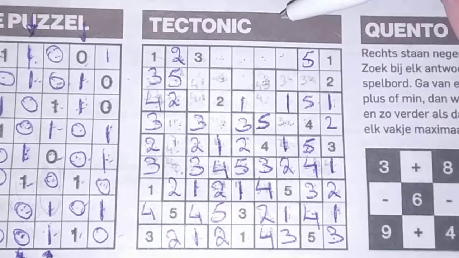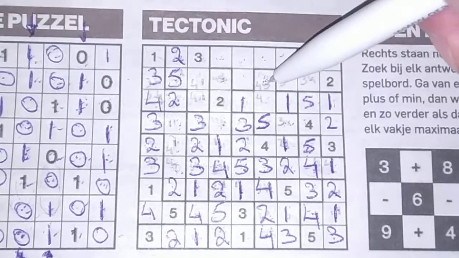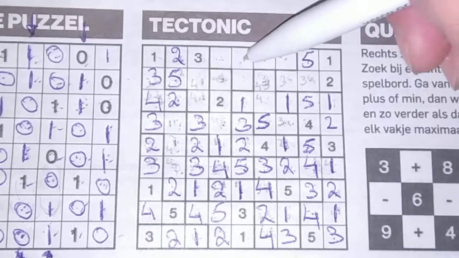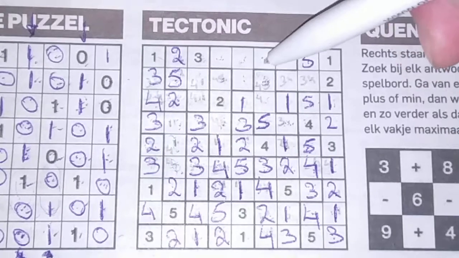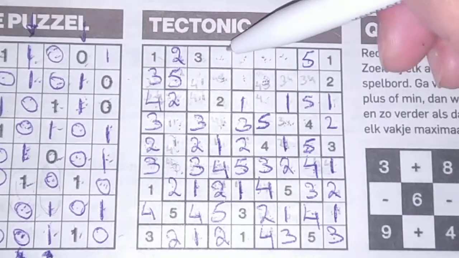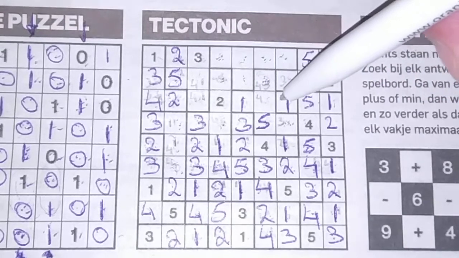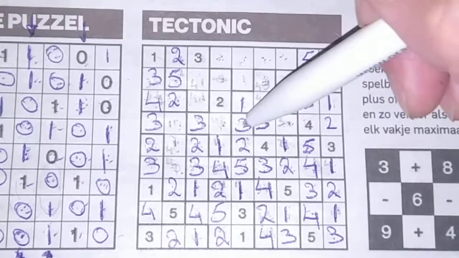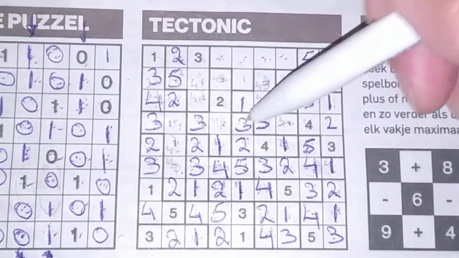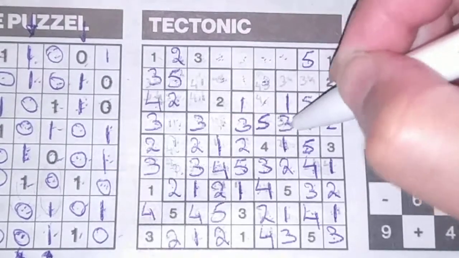Oh, am I stuck here? This box cannot be a 3. 1, 2, 3. Cannot be a 3. Otherwise, I cannot place the 3 there. We have a 3 here. So the 3 is only this place. The 3 cannot be placed there. We have a 3 here. So 3 cannot be placed there. So the 3 should be here.